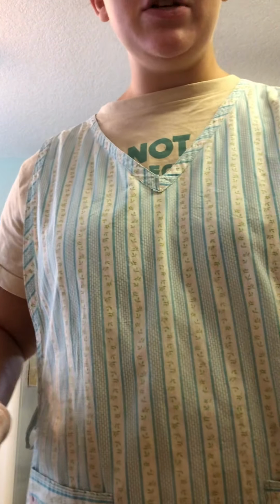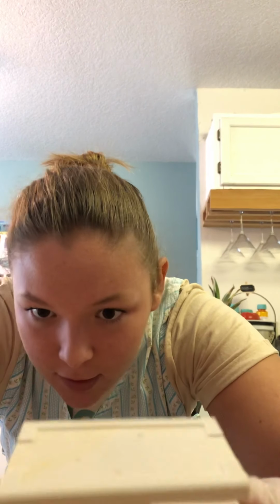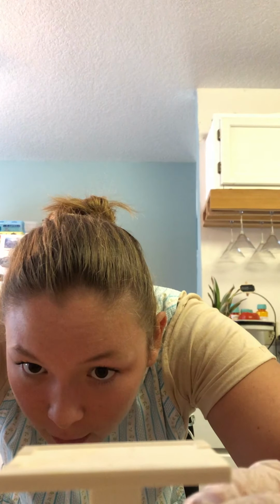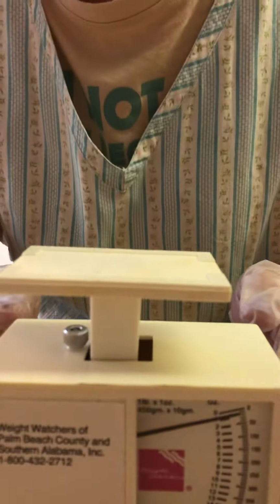So the first thing we need to do is make sure that the scale is set to 0 grams. We also want to make sure that the scale is on a flat surface, because since it is old, you can tilt it any which way. So it is set to 0. Let's turn the camera so you can see that. It is set to 0.